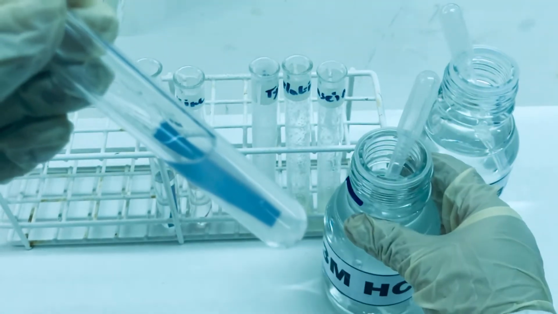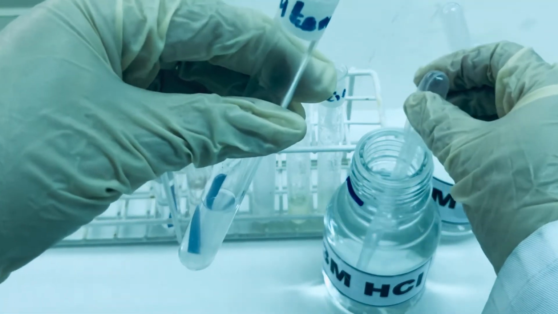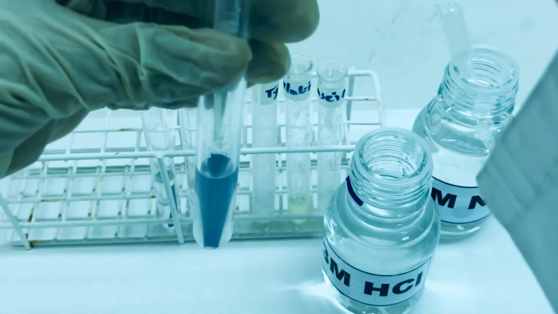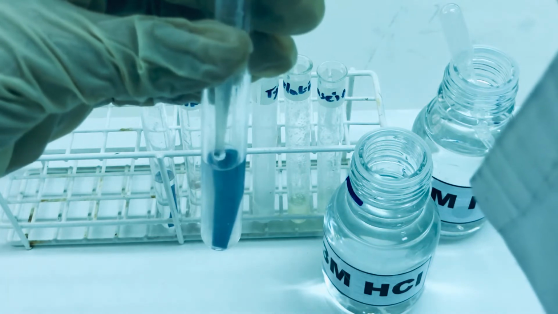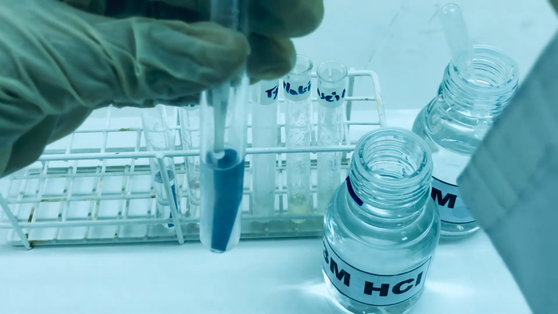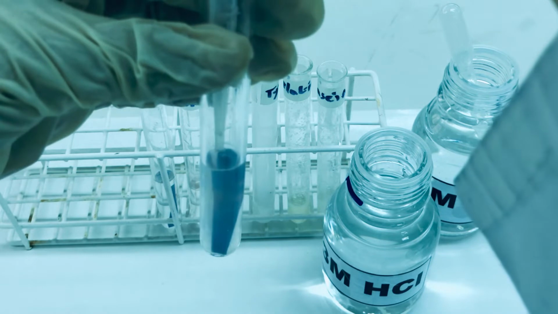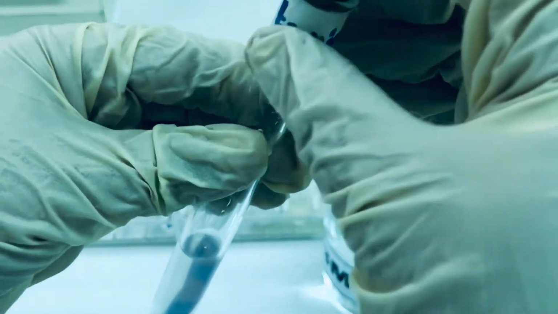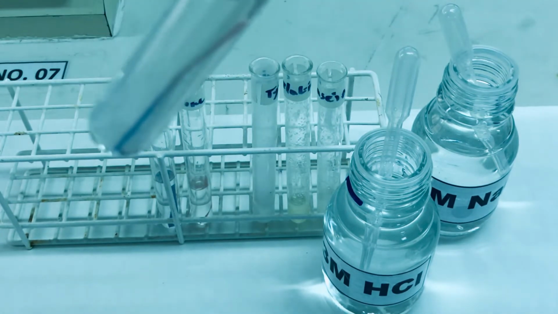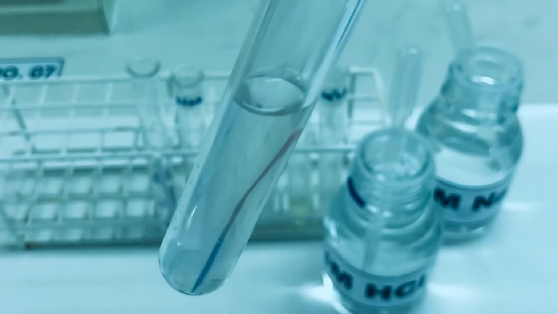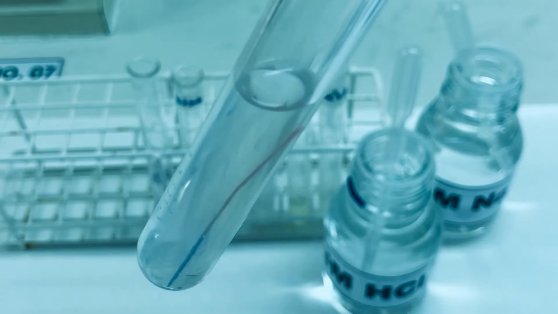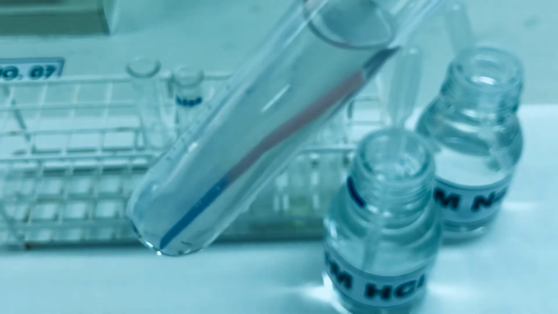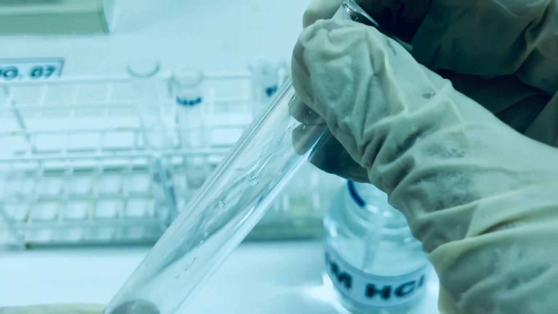To this we will add dropwise 3M HCl. We are going to add the HCl solution till the litmus paper turns red. That means the solution becomes just acidic. As the turbidity of the solution has increased a little bit, the litmus paper has turned red and the turbidity of the solution has increased a little bit for glutamic acid.